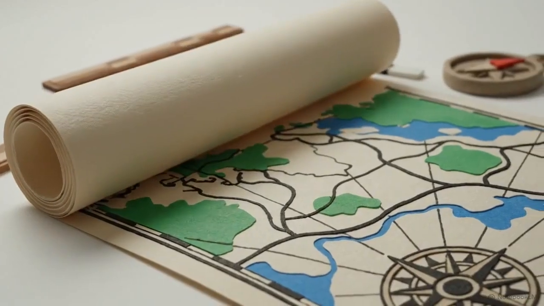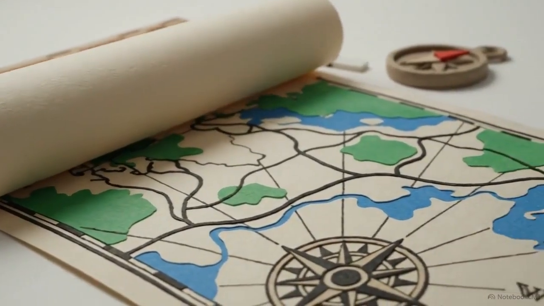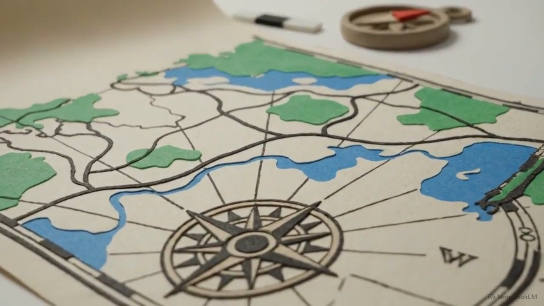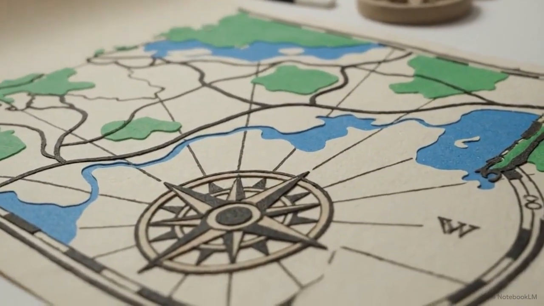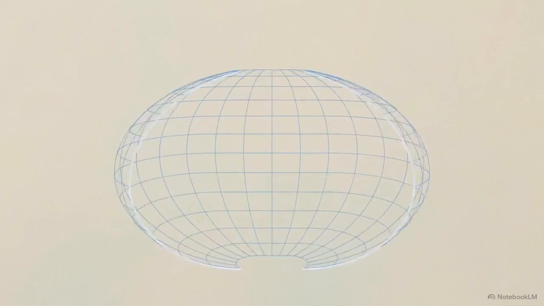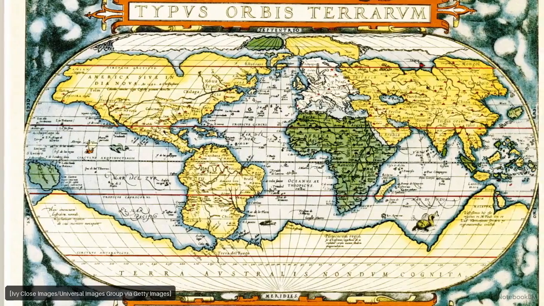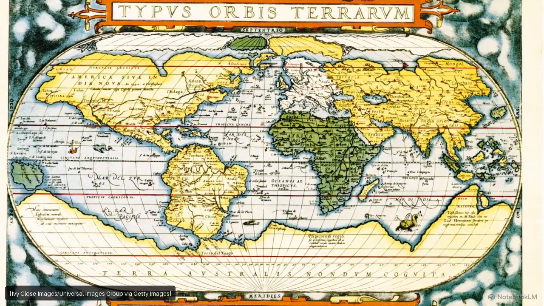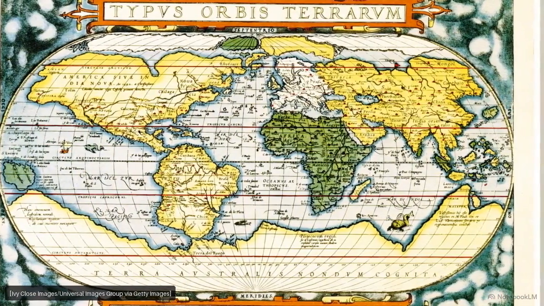Imagine unrolling an old document and seeing a tangle of ink, abstract lines, colored patches, and strange markings that seem to lead nowhere. This is the visual outcome of a complex problem, compressing the three-dimensional curves of our planet onto a flat sheet. For centuries, navigators and explorers have used these flat representations to cross oceans and map the unknown.